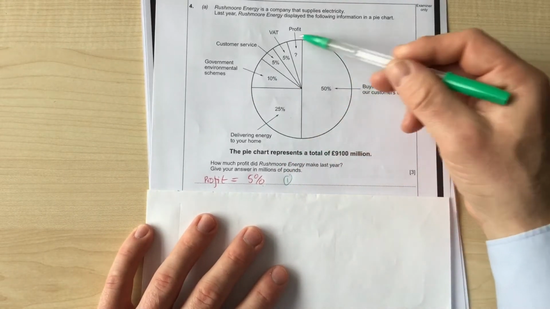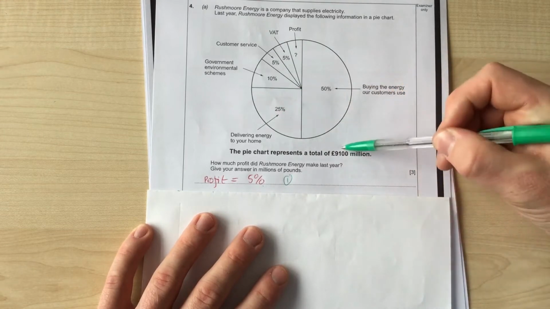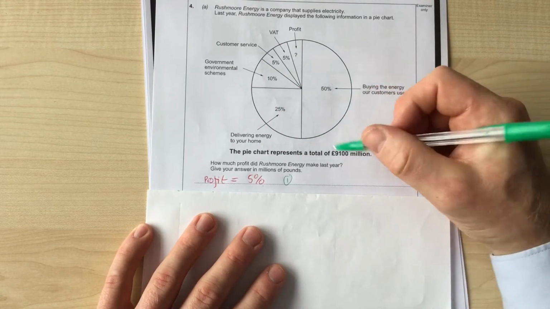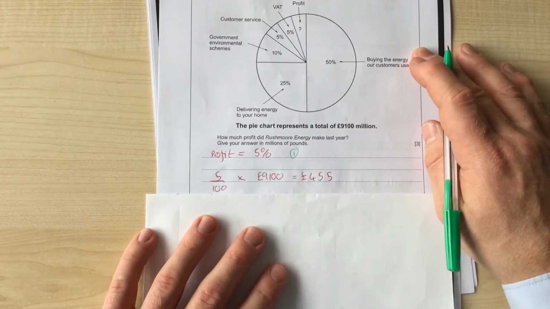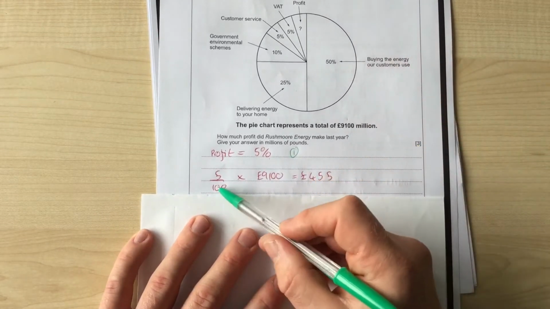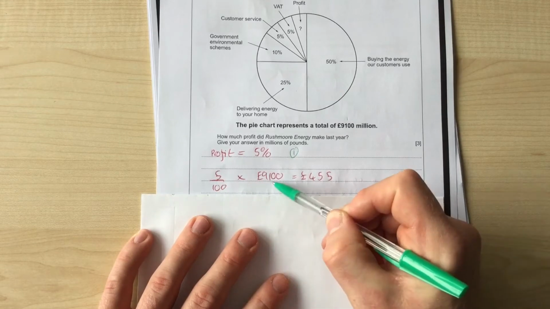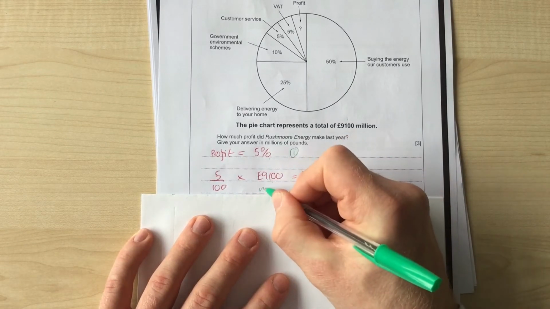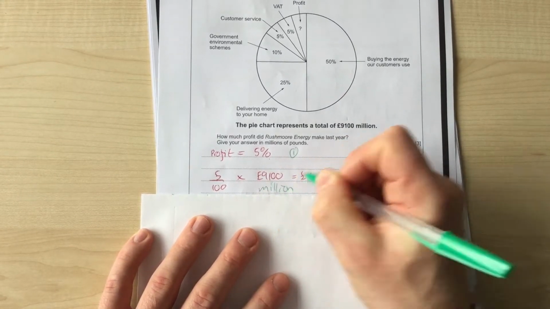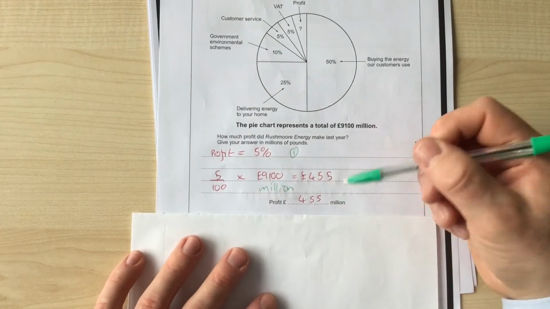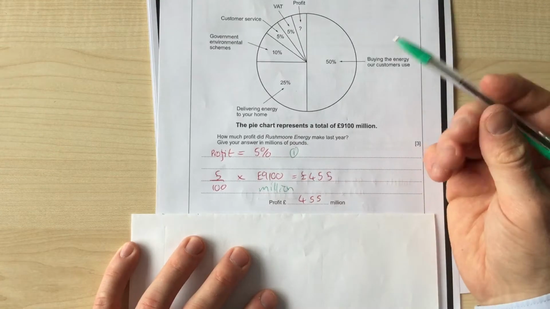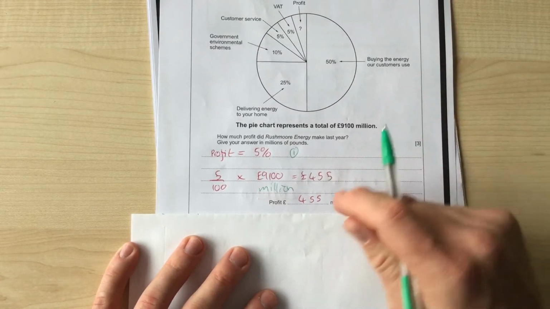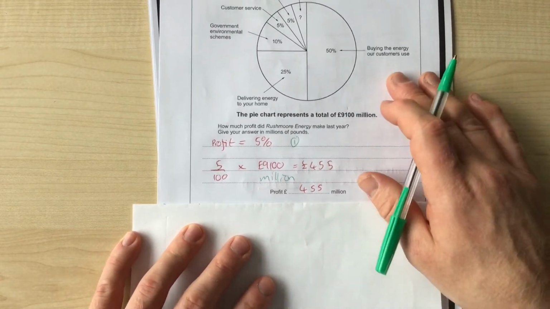Well, all of the pie chart in total represents 9,100 or million. Okay, so there would be 6 zeros after here. So I'm going to simply find 5% of that number. Don't forget this is million, but it already tells you in the answer here that you can write it in millions. 5 over 100 times by 9,100 gives me 455 million. So effectively 6 zeros on the end.